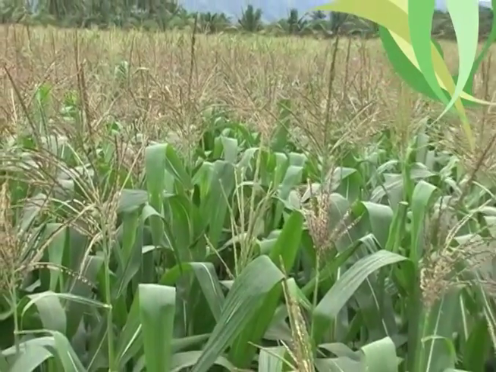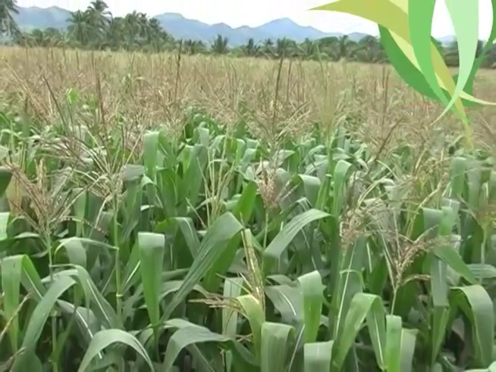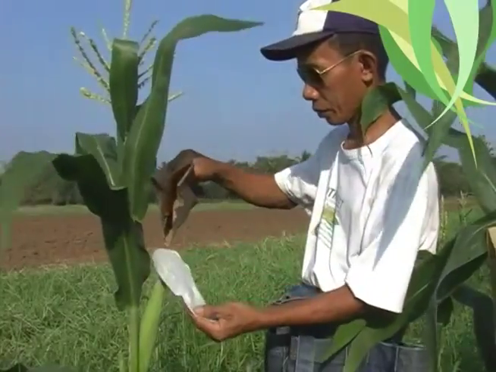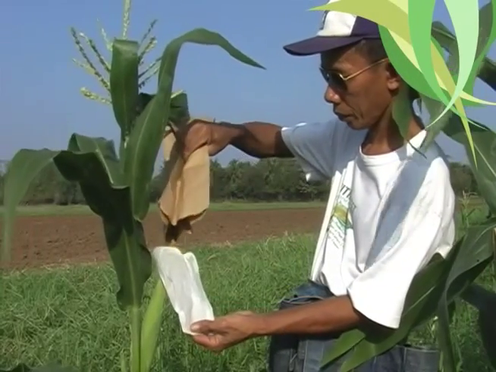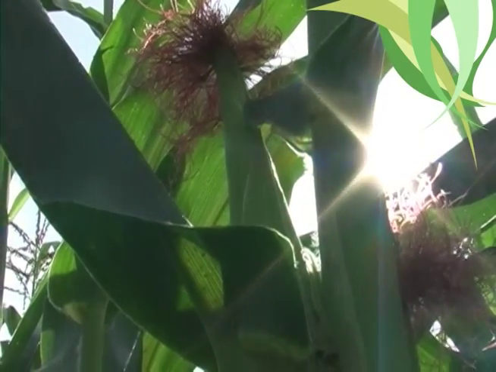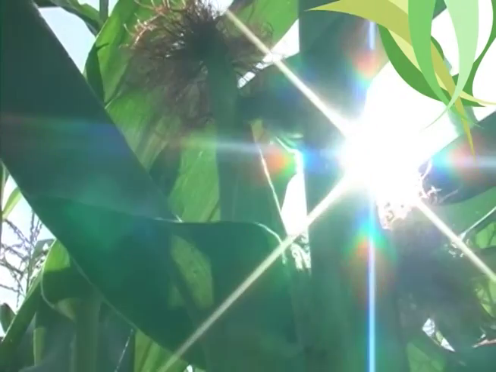Now you know how to choose the right variety for your cornfield, as well as how to do varietal maintenance. You have also learned how to produce your own corn variety. Putting this knowledge to practice will help ensure a successful corn production for you.